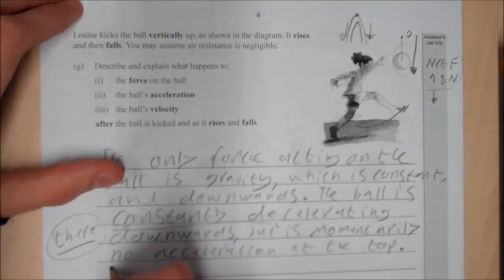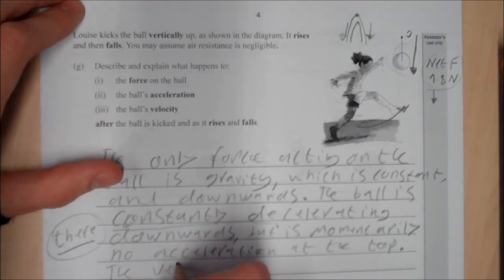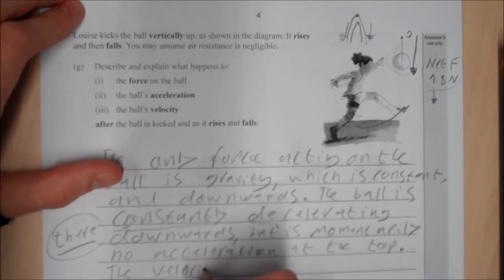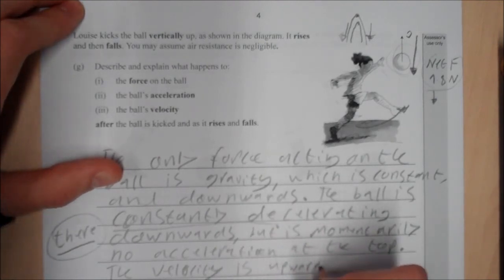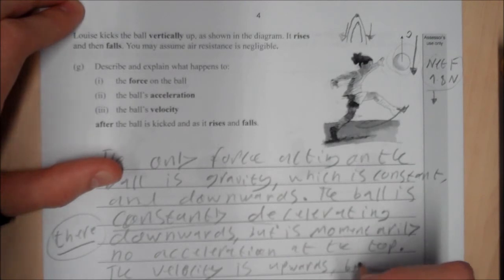Velocity. So the velocity is upwards, but constantly decreasing when it's rising.